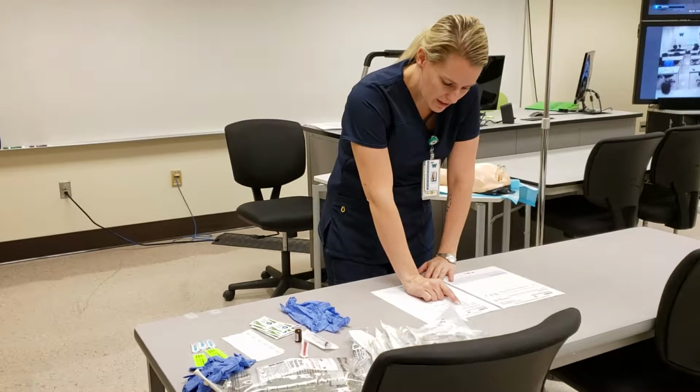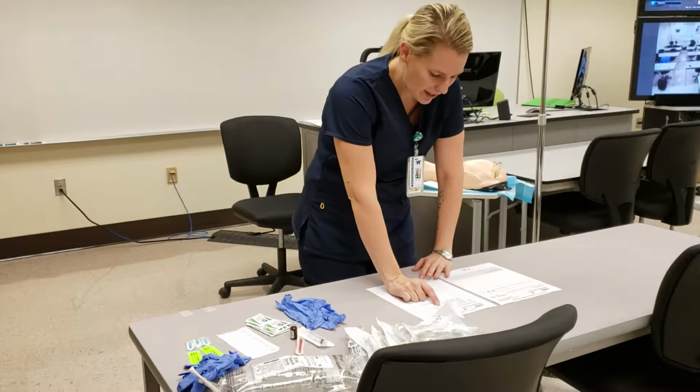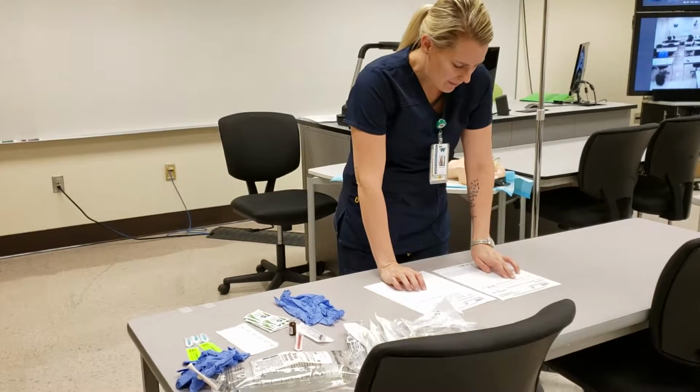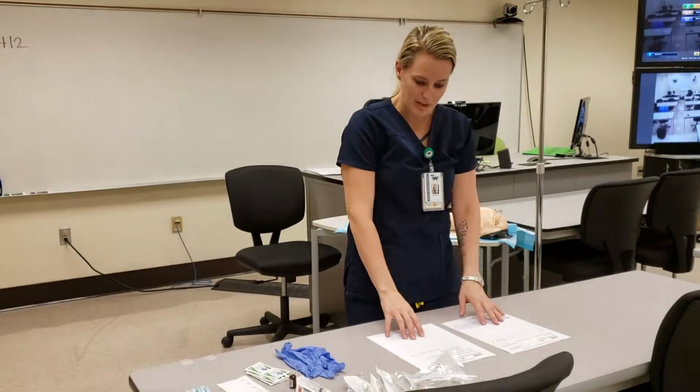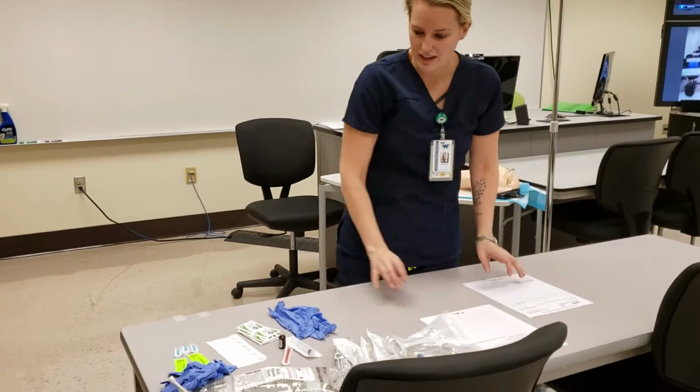And then I have morphine sulfate 5 milligrams IV push every 2 hours. Morphine sulfate 5 milligrams IV push every 2 hours. So the provider's orders do match my MAR, so I'm going to go ahead and get my medications ready.